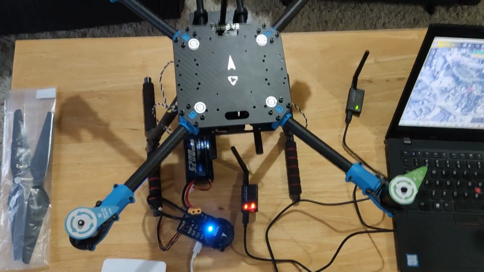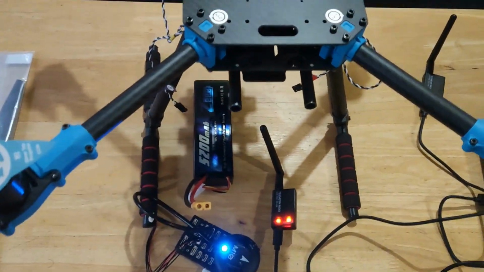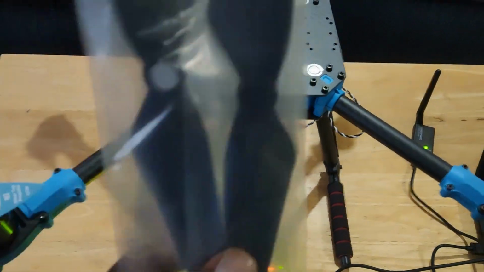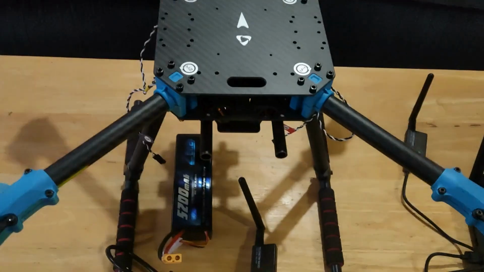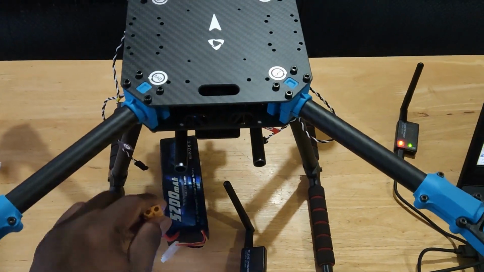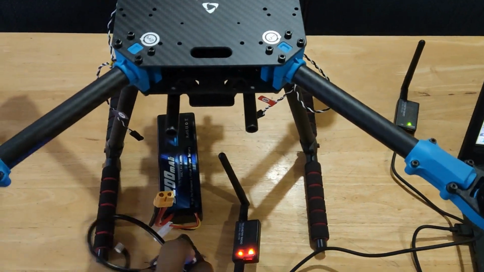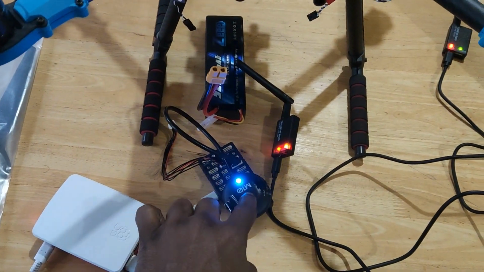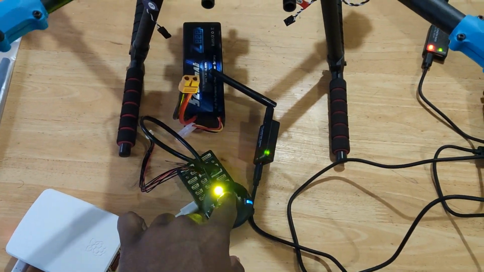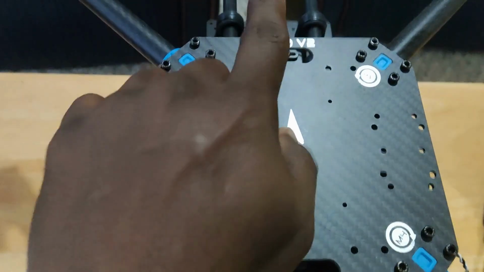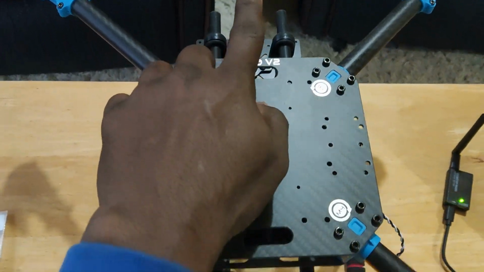So this is my drone structure. I have not connected the blades yet, and the battery and the flight controller, and the flight controller has the GPS on top of it, but I have to take that one off and put that one on top of this.